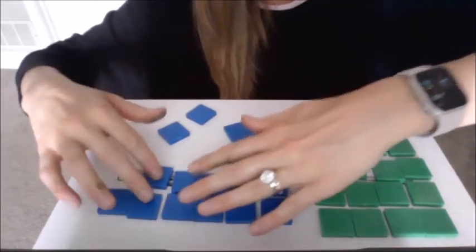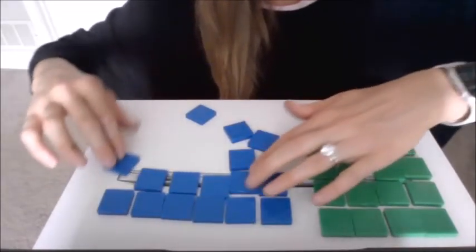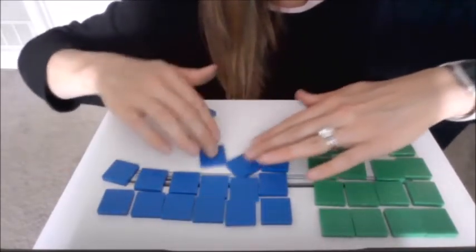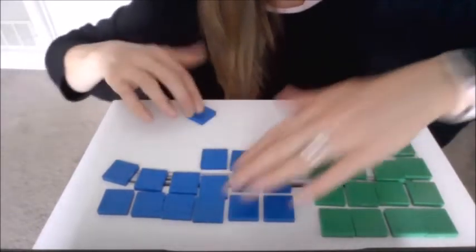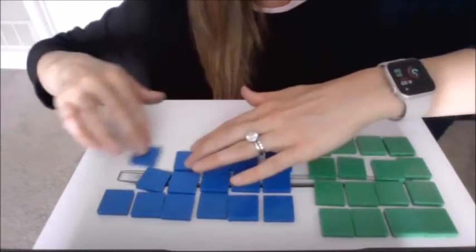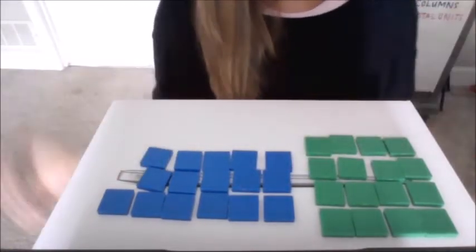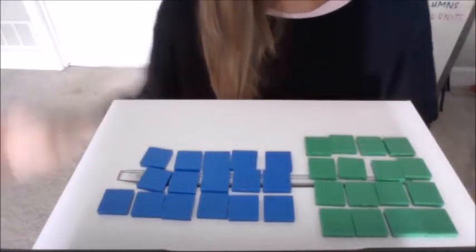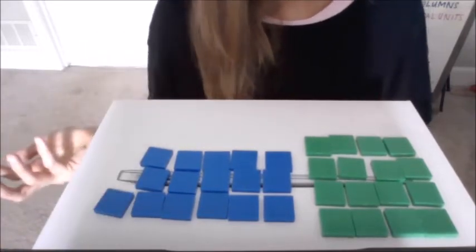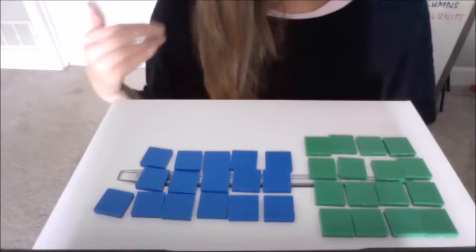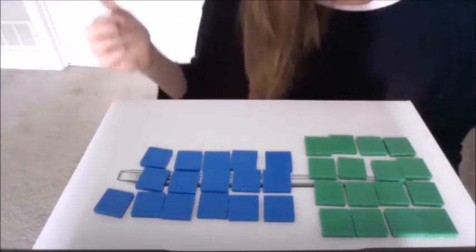So let's see here. So the first way I'm going to do it, well, it doesn't quite make a rectangle because I have one left over here. So I need to find a different way and try again to see if I can create my rectangle.